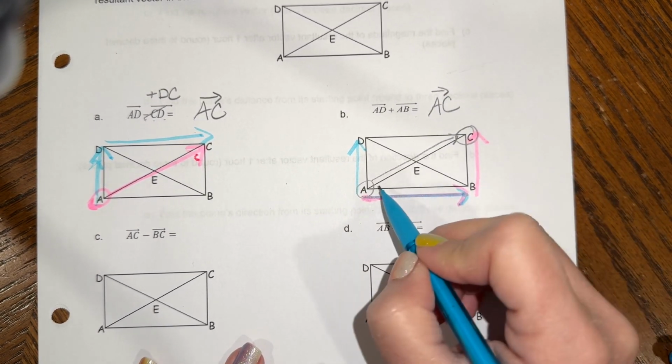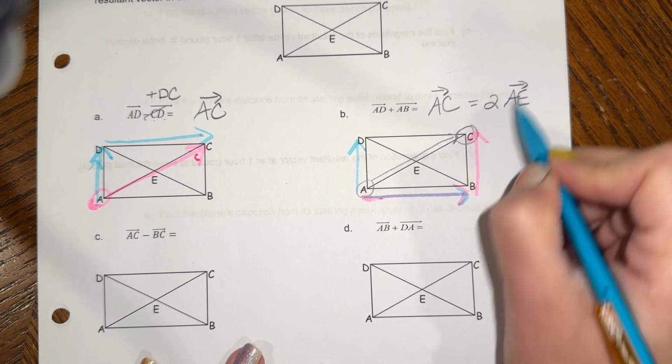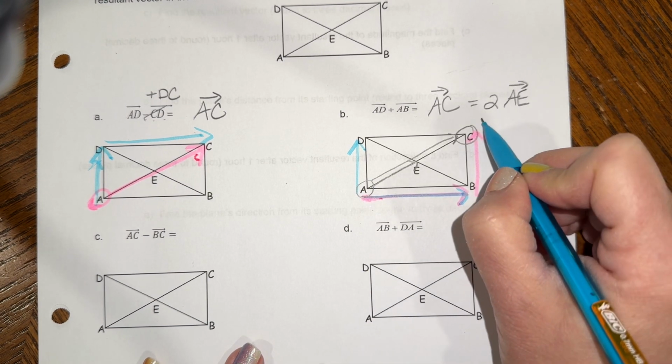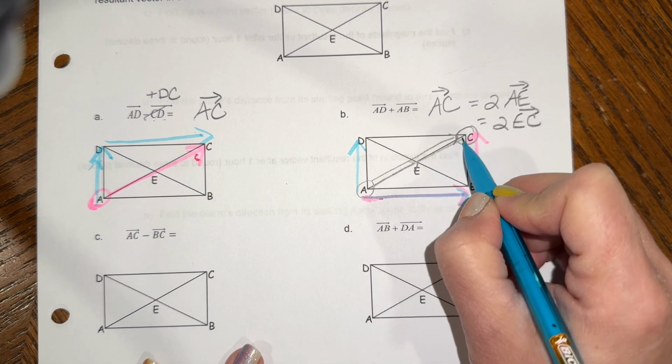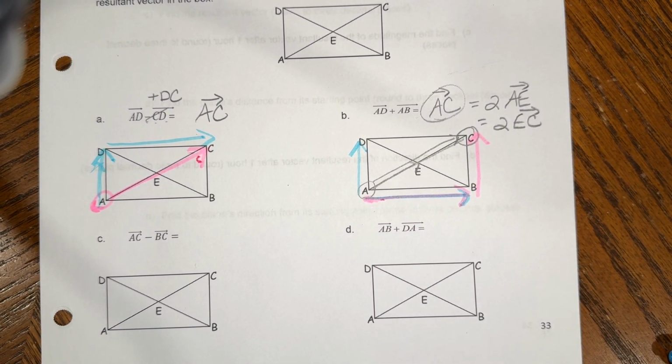If you want, you could even say that this is 2 of the vector AE, which is that part of the diagonal, or you could say that's 2 ECs from E to C. I just think this one's easiest. It's the whole pathway.